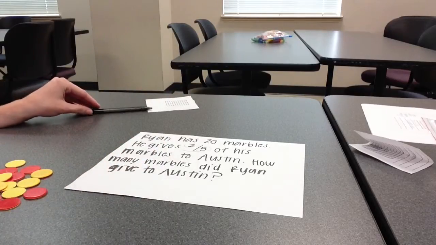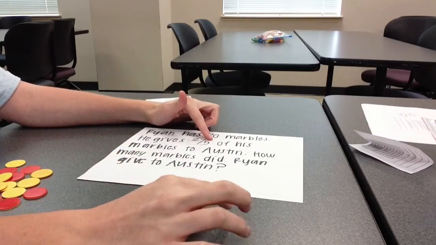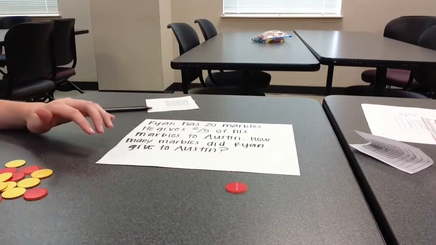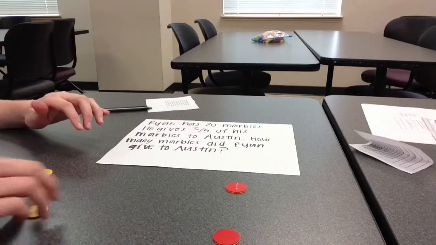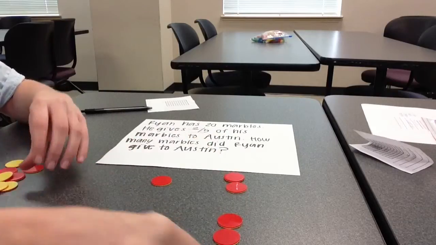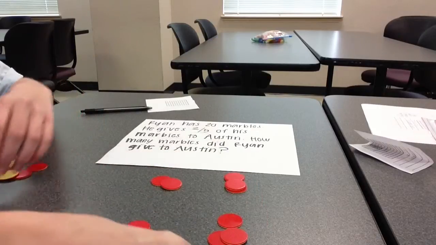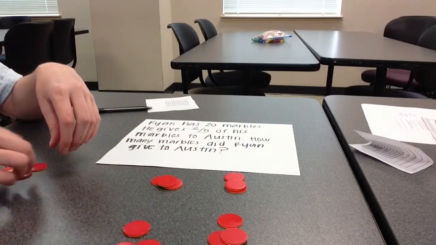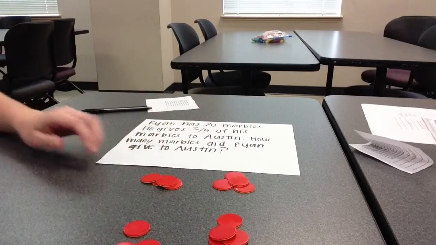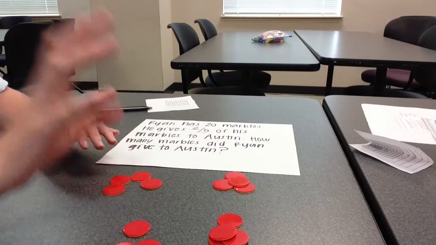So we're going to use the set model first. And so again, 5 is my denominator, so I'm going to have 5 sets. So I'm going to go 1, 2, 3, 4, 5 for my sets, and I'm just going to continue to add my counters to each group until they're all equal, because they have equal parts. So in each group, I'm going to have 4 in 5 sets.